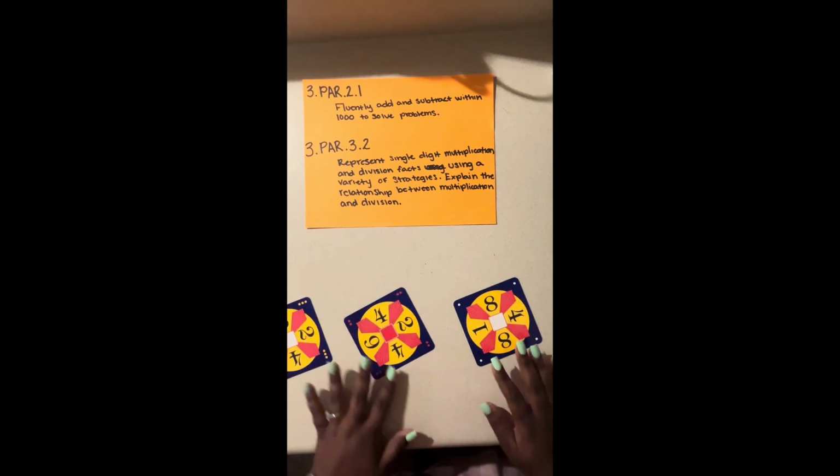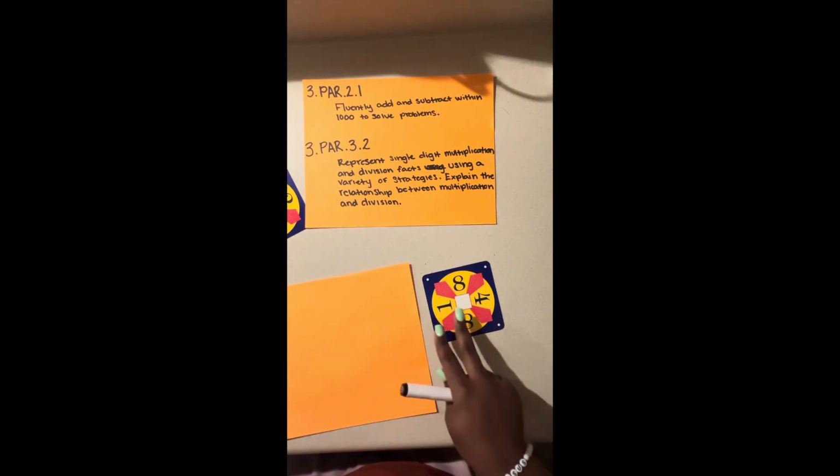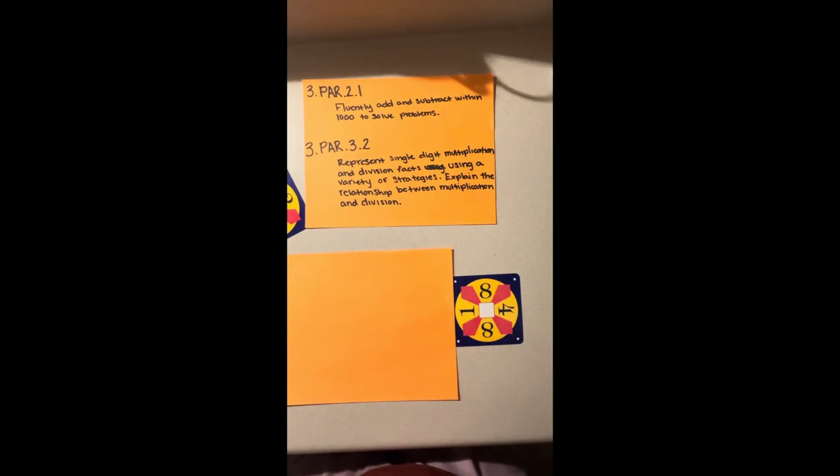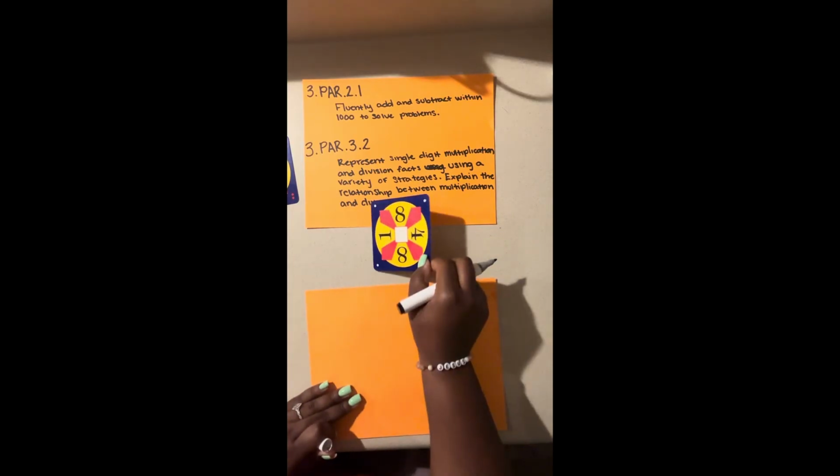To play this game, students will be able to use their addition, multiplication, subtraction, and division strategies that they have already learned. This is a good review game as well. For an example, we are going to use this first level card.